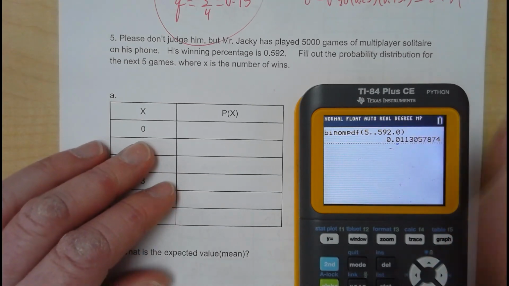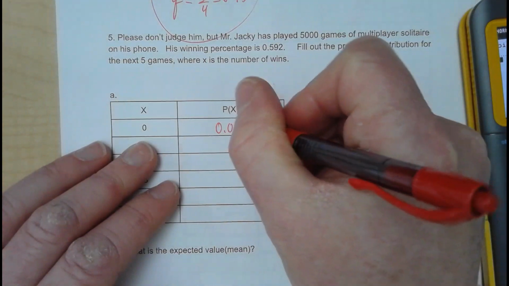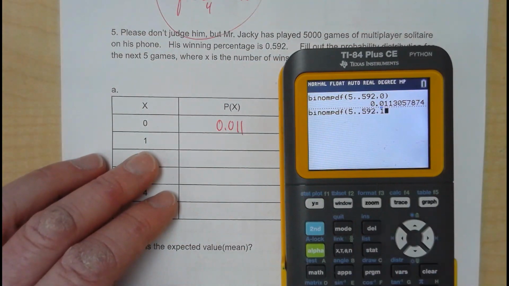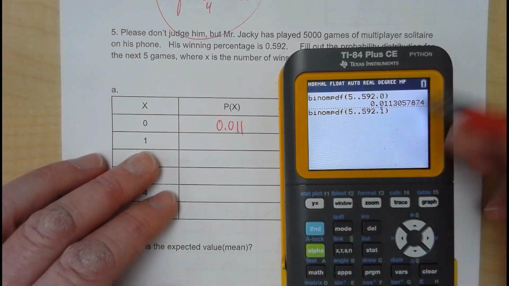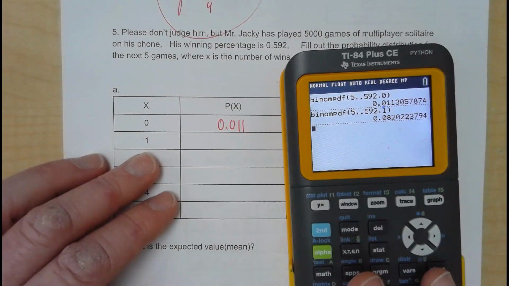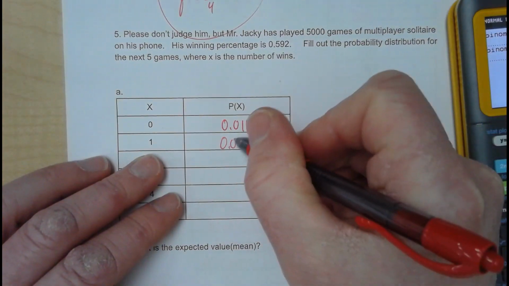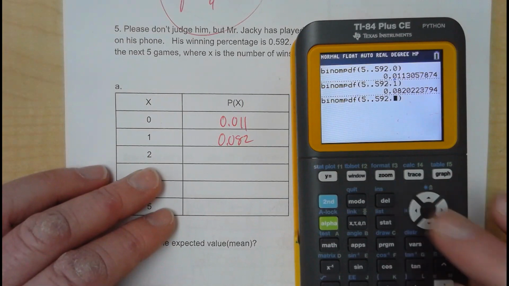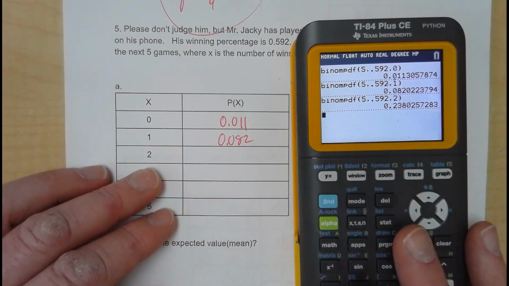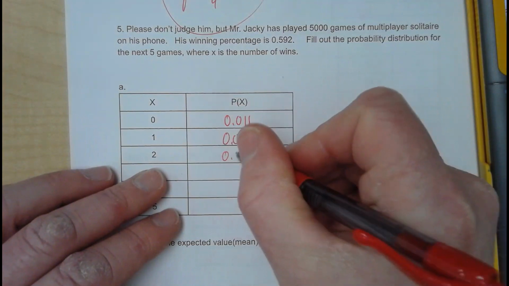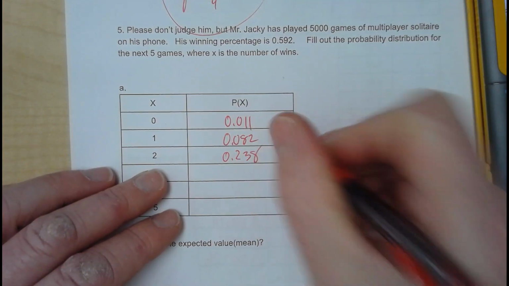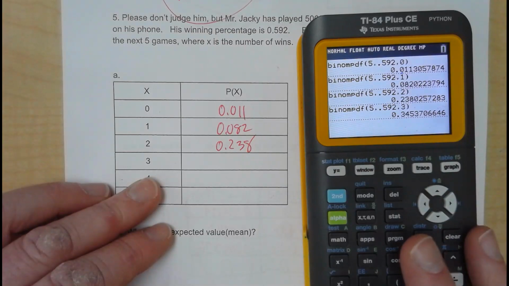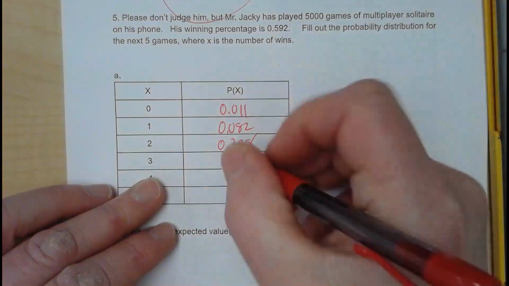0.011. Okay, then I go up arrow, enter. Now I'm going to do 1 win out of 5. So that stays the same, just change it to 1. 0.082. Okay, then I'm going to go up arrow, change that to a 2. 0.238. Up arrow, change it to a 3. 0.345.